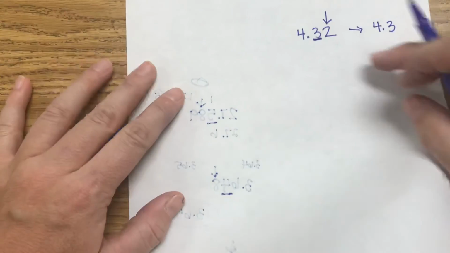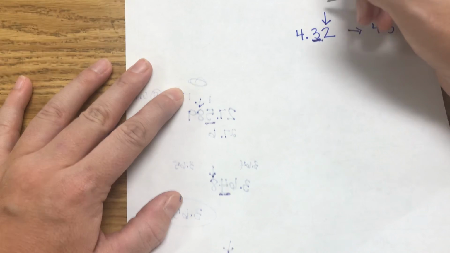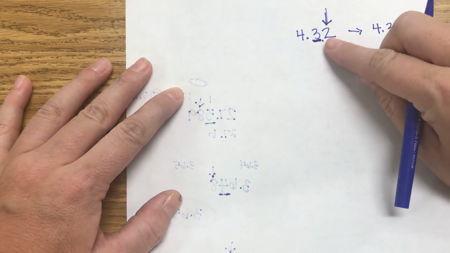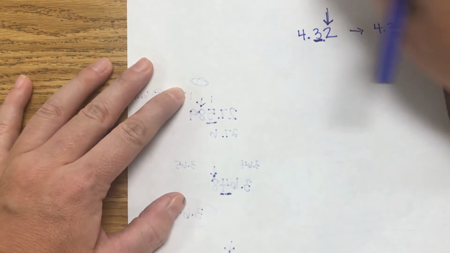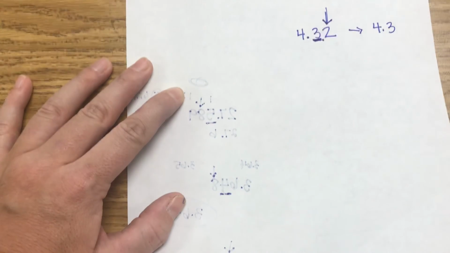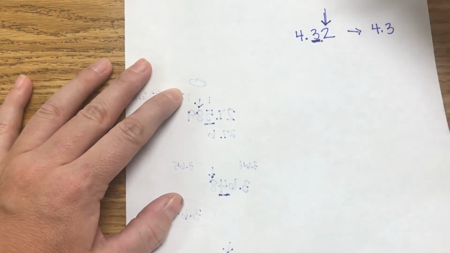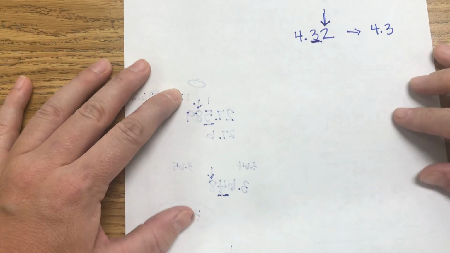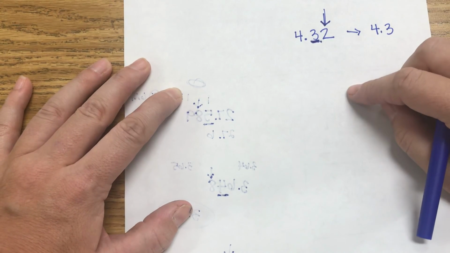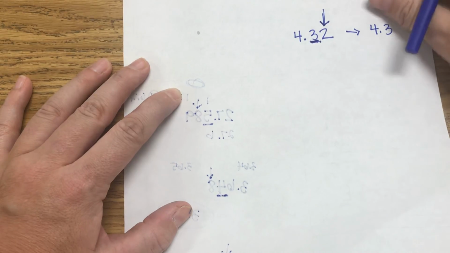Always look at the place value that you're wanting to round to, and then look at the number to the right. That number to the right tells you where on the number line you fall. If it's 5 or greater, you're going to round up. If it's below 5, you're going to keep it the same. So at this point, you can continue to practice and do your checkpoints.